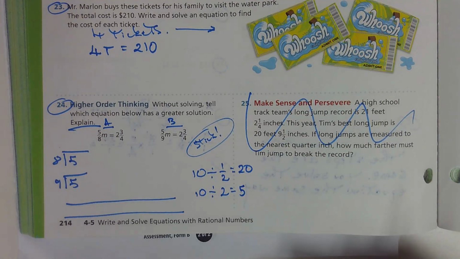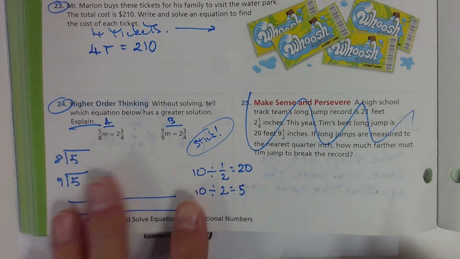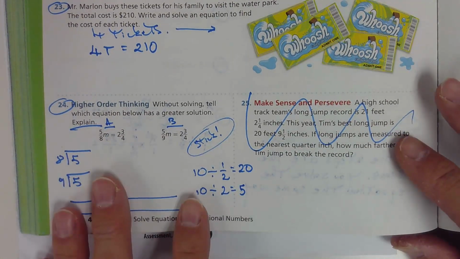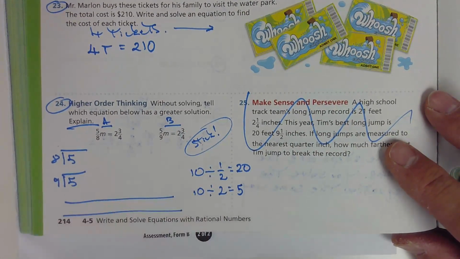Mr. Blazer's favorite student speaking, Harrison Proctor. How may I help? So there's, like I said, a couple different ways. Well, there's more than those two ways to do this.